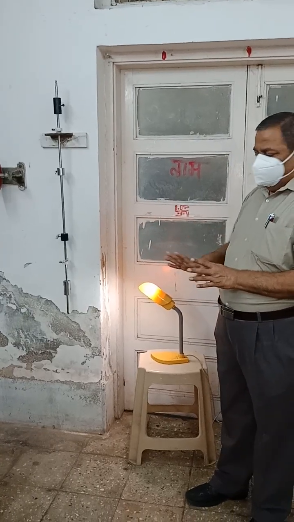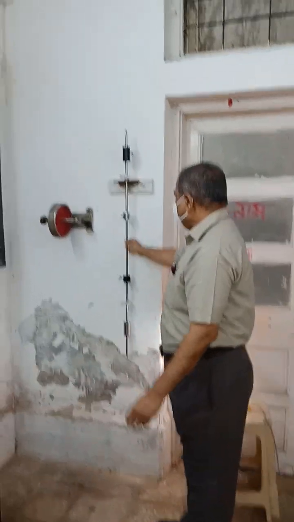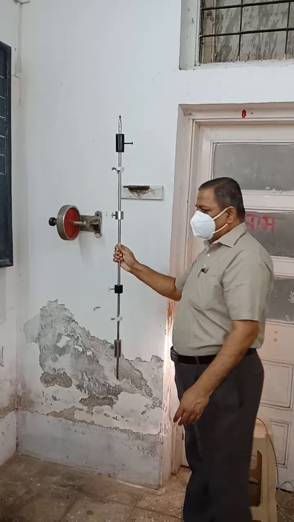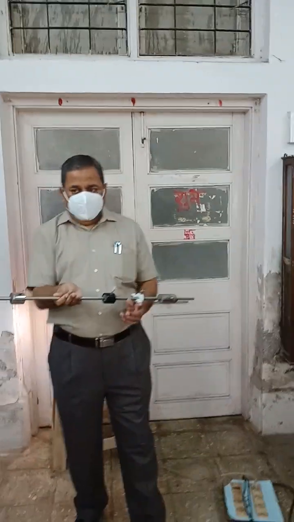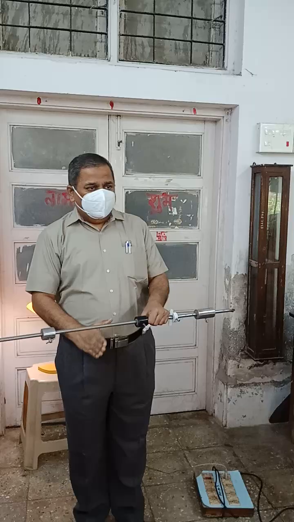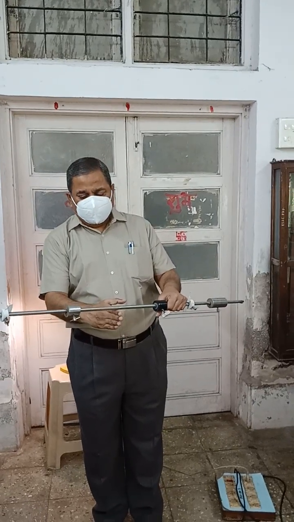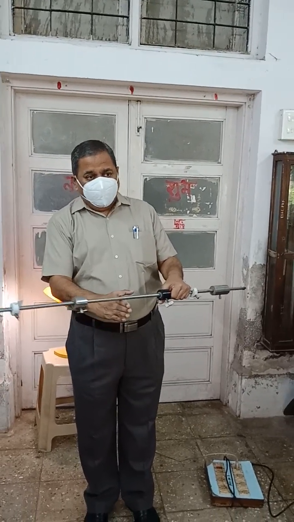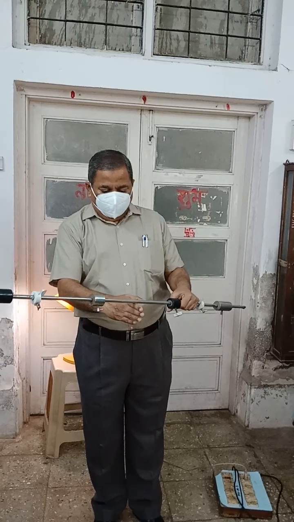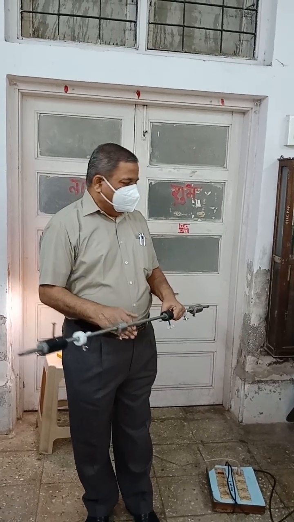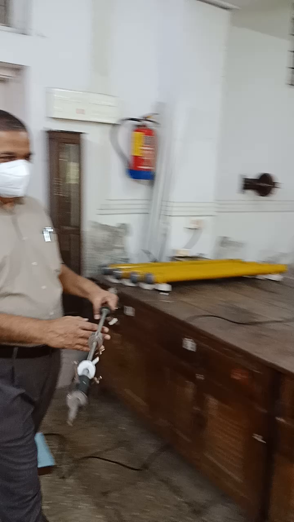After doing this, you will have to remove it. Keep it on the knife edge. A sharp knife edge you can have, and put it on the knife edge and try to balance it. Now try to balance it on the knife edge.